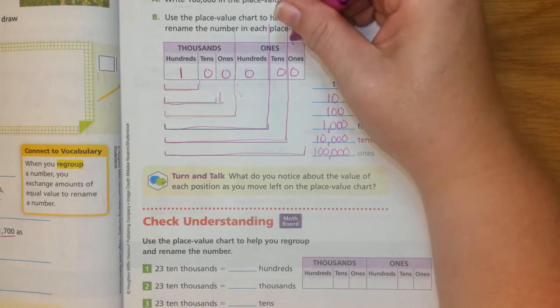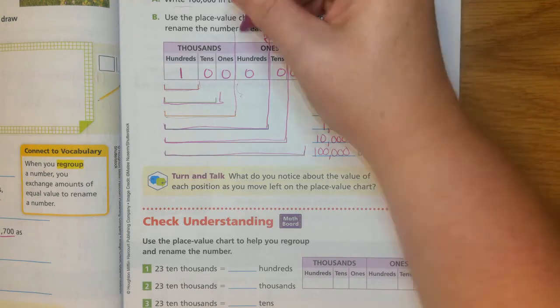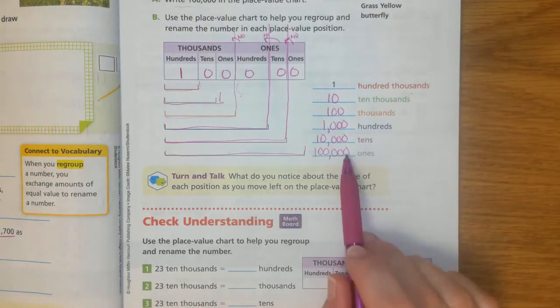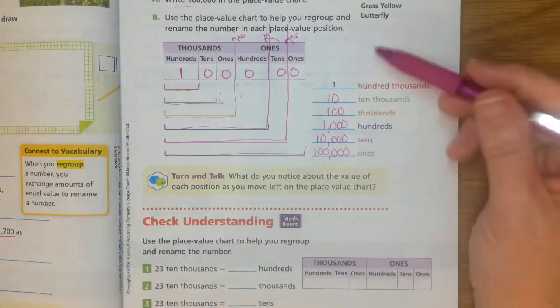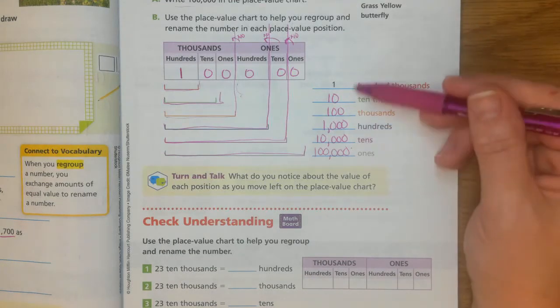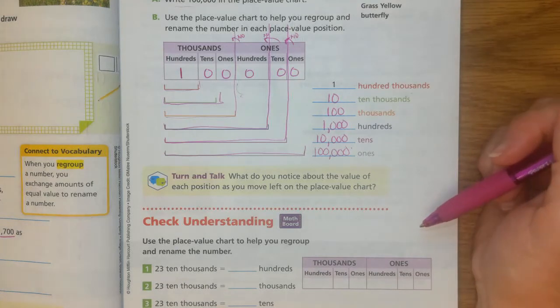Remember, as we go left, we get multiplied by 10, right? 10 times as many as. I'm adding a 0 every time I go up, every time I get bigger, right? So I'm going up a place value. I'm getting bigger by 1 place value. My number is becoming bigger.